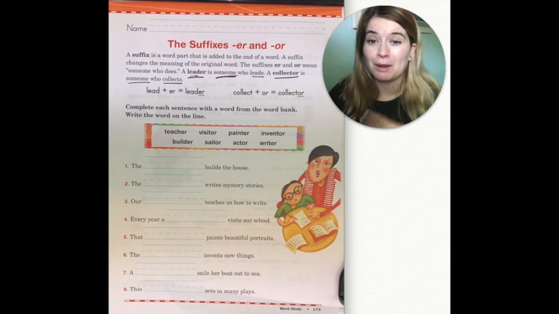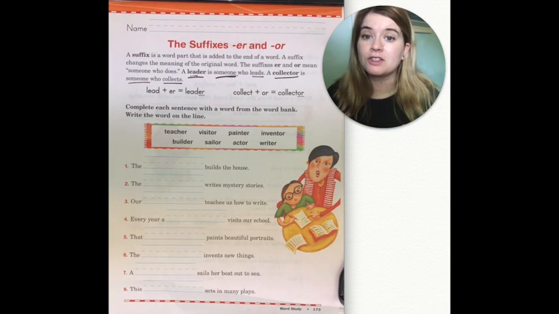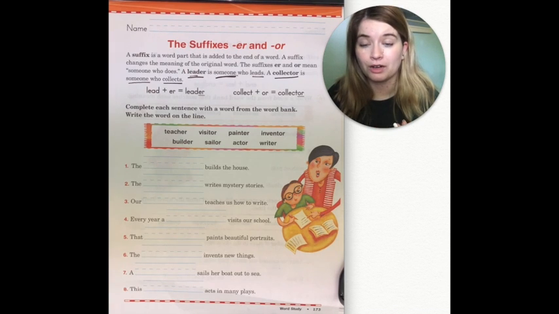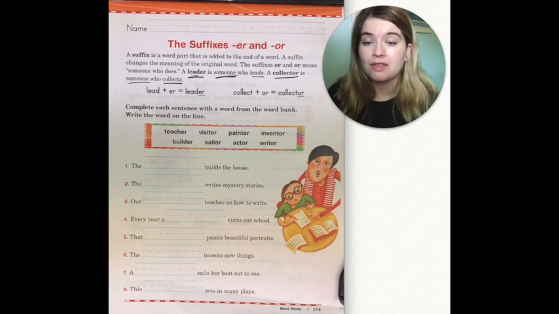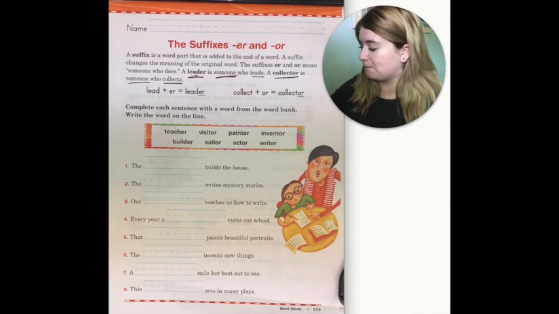Today we're going to talk about suffixes. Suffixes are similar. They are a cluster of letters. They go at the end of the word instead of the beginning. They do the same thing where they change the meaning. So let's read about it.